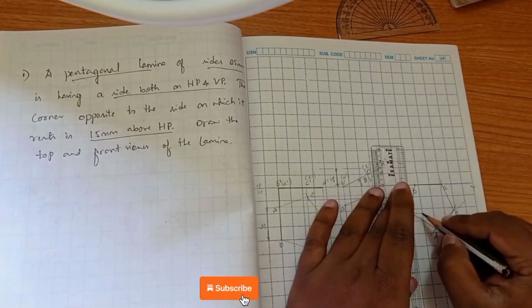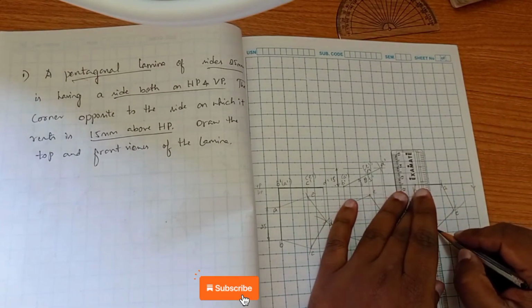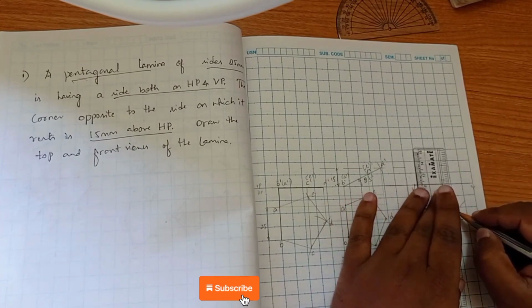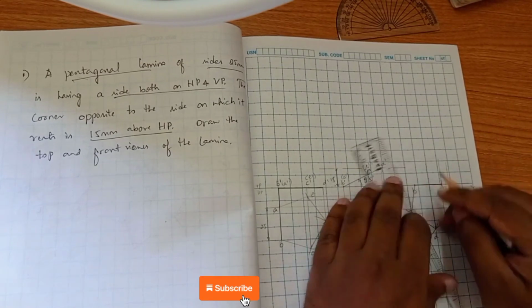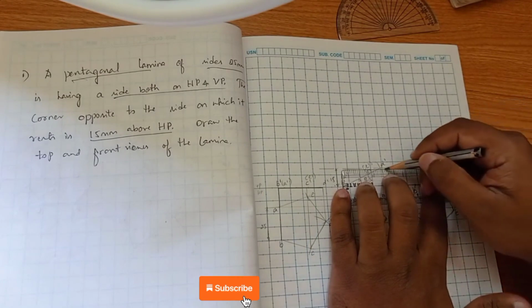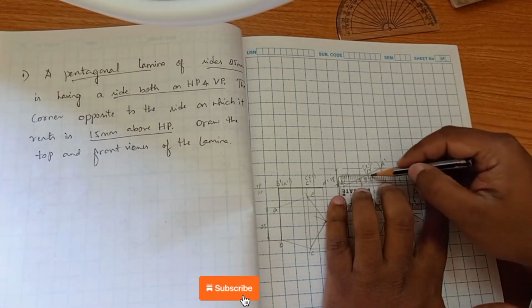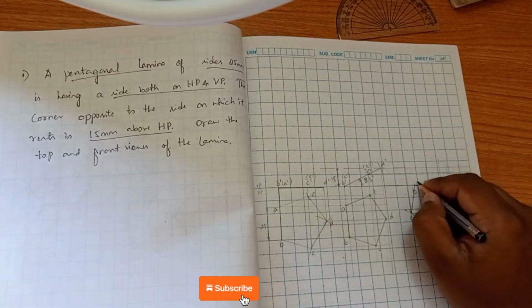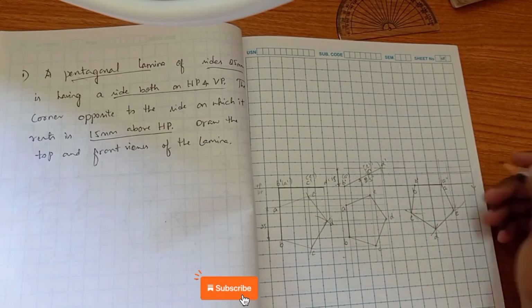Okay. So now projecting upward, we can complete the rest of the diagram. So we have B dash and A dash here. Okay.